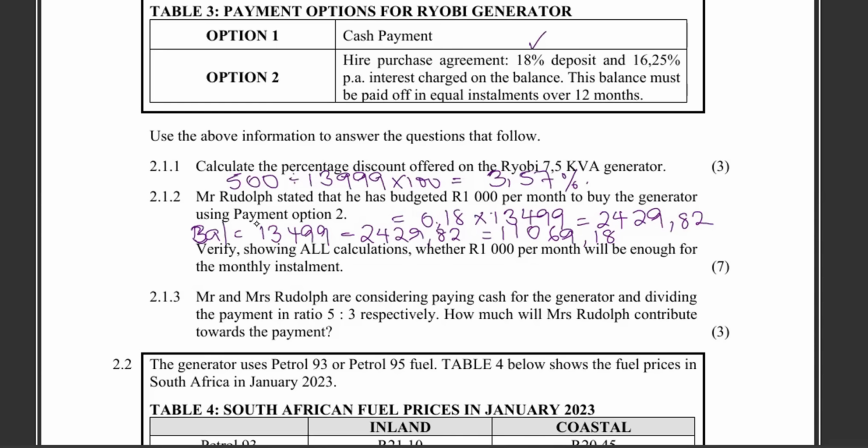Now, this is the balance that's going to have the interest. So we shall take the balance and look for the interest.